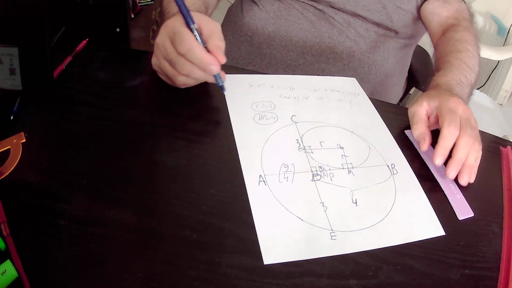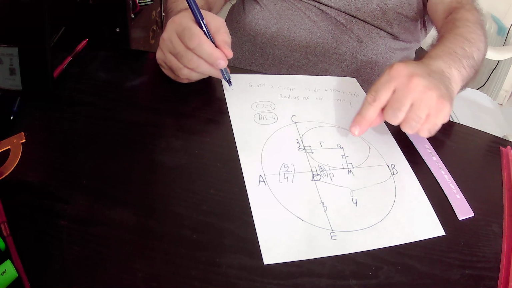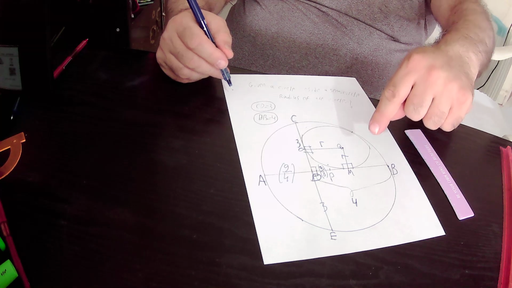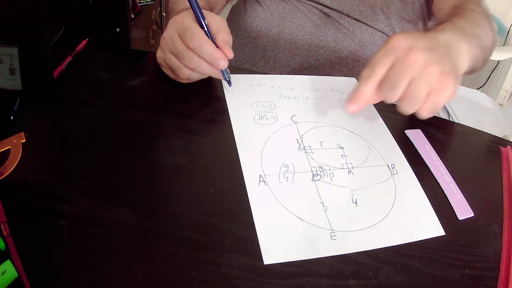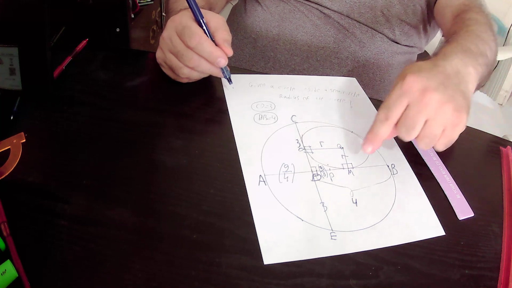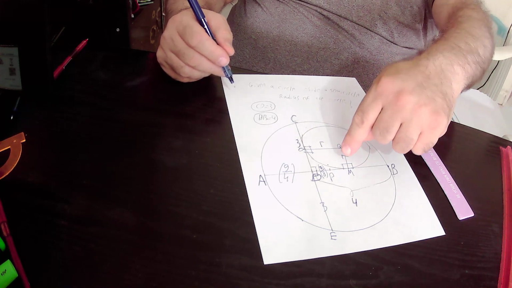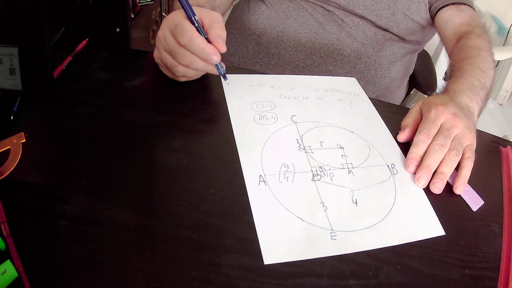I repeat again, whenever we have a radius that is drawn to the point of tangency, like here, the radius QM is drawn to point M, the point of tangency of tangent DB with this small circle, then the tangent DB will be perpendicular to the radius MQ. If DB is perpendicular to MQ, it means that this angle equals 90 degrees and this angle will also equal 90 degrees.